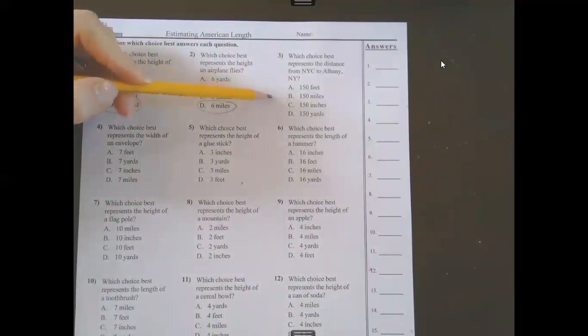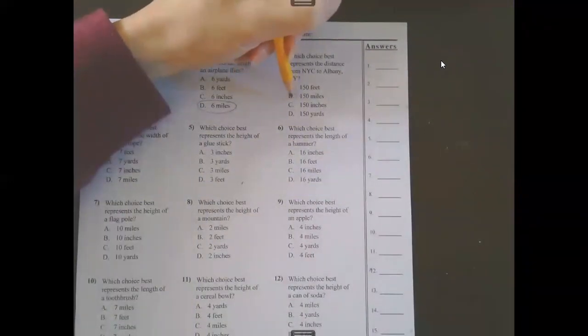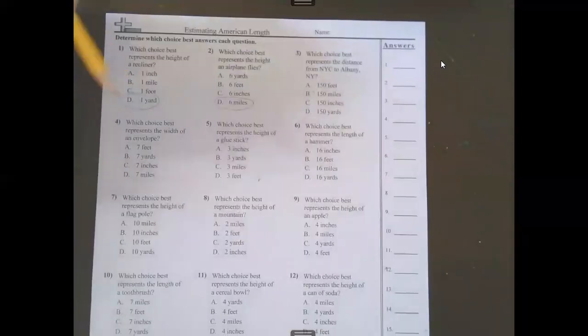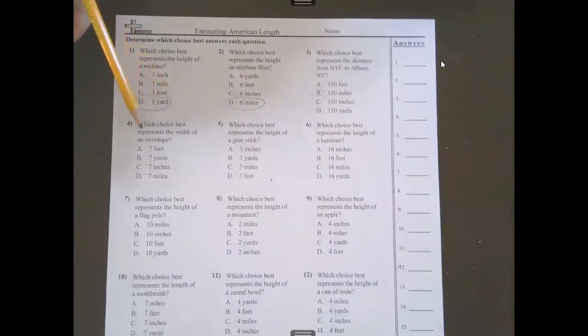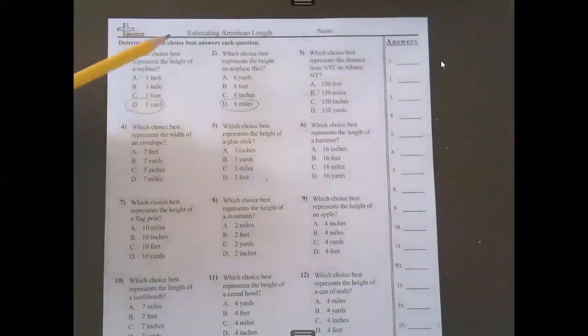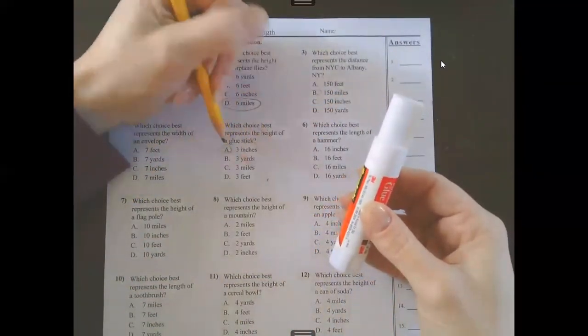Which choice best represents the distance from New York City to Albany, New York? I would say it's closer to 150 miles versus yards or inches. Which choice best represents the width of an envelope? I would say we'd probably need to be using inches. Which choice best represents the height of a glue stick? Don't forget, here's my glue stick. We would probably want to use inches.